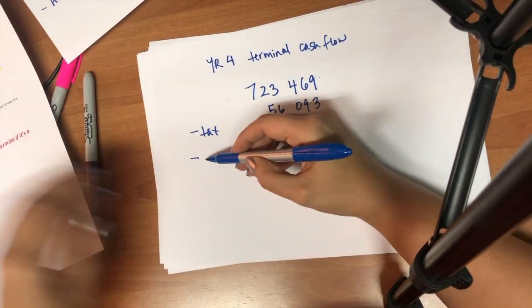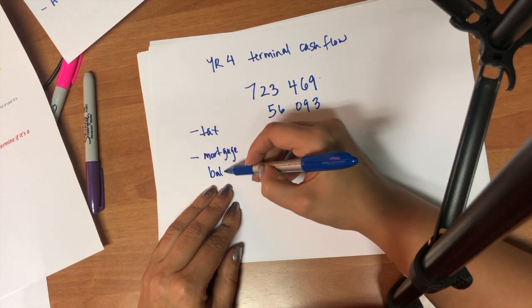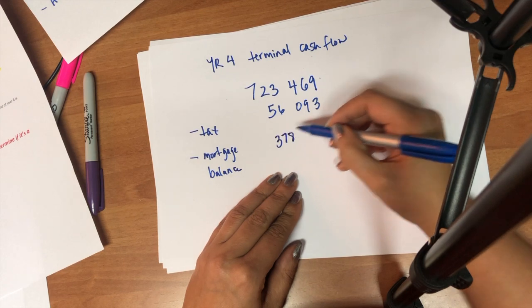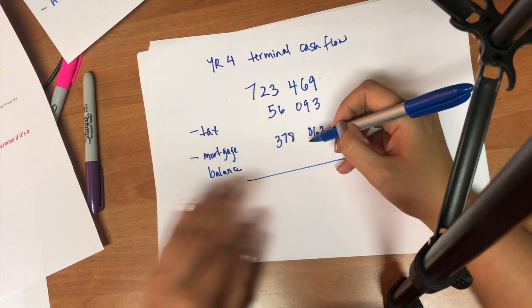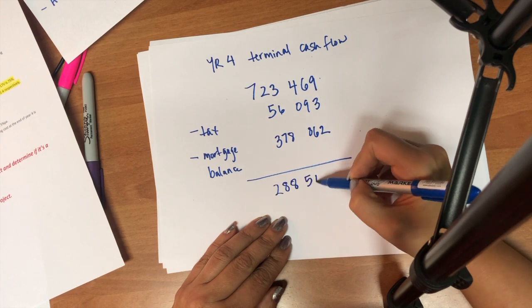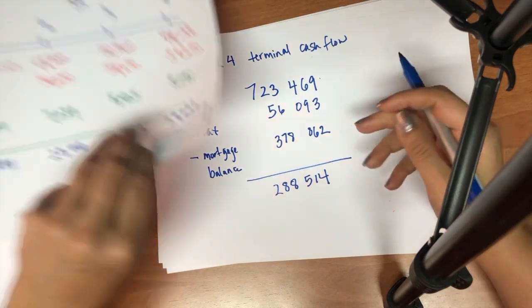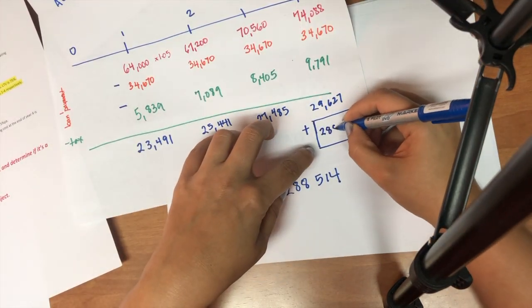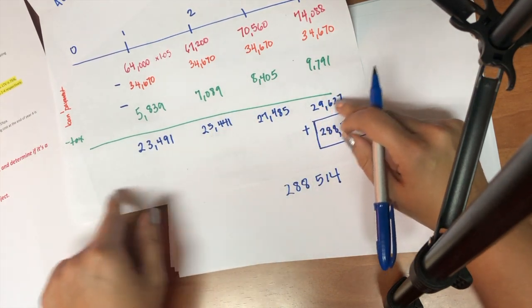So that's the loan balance. This minus this minus this gives me 288,514. All right, now I'm going to put it in here, 288,514. Add them together, then I will discount them.